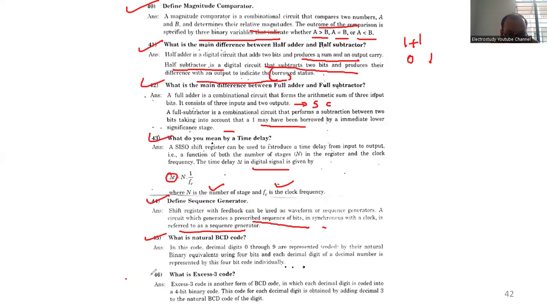Okay. What is XS3 code? Excess-3. You will be adding 3. For example, 0110. It is an excess code, another form of BCD, but with the addition of 3. Okay, you'll be adding 3.